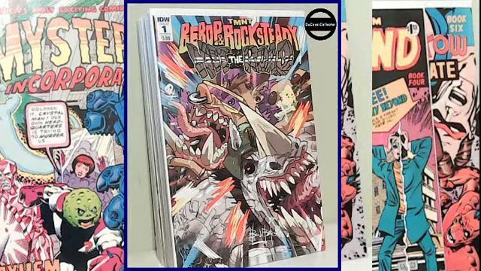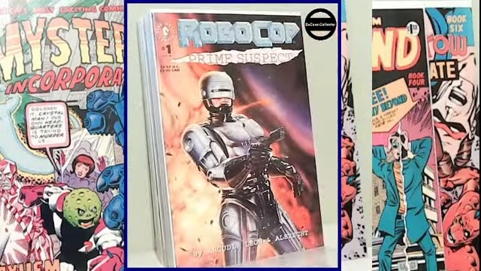So I've got a stack here to keep your attention along with the music, which we're going to start with: TMNT, Bebop and Rocksteady Hit the Road. This is a little bit more recent TMNT, I believe. I picked this up probably last year, right off the shelf. So that was a pretty cool pickup.